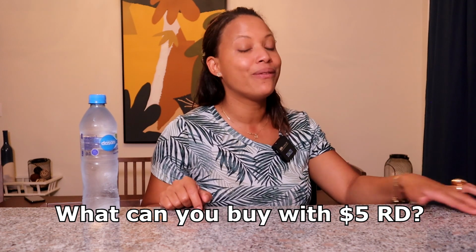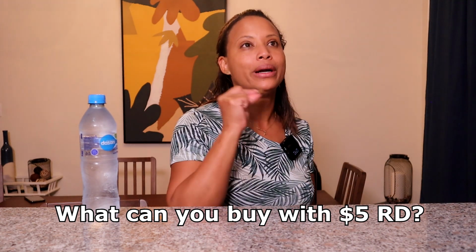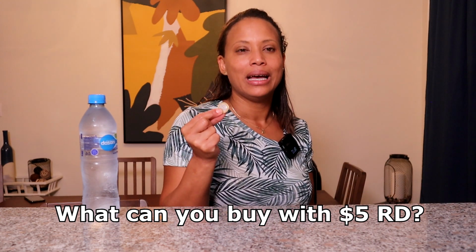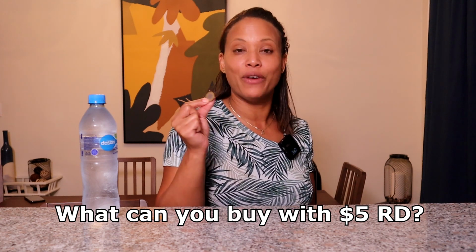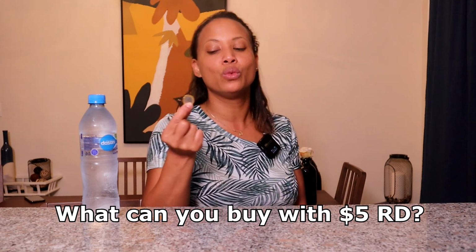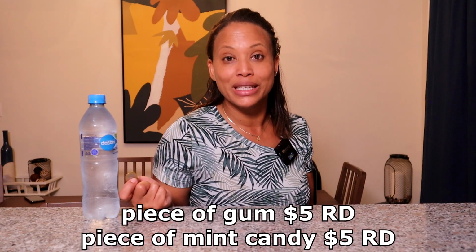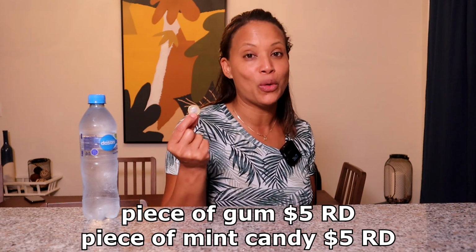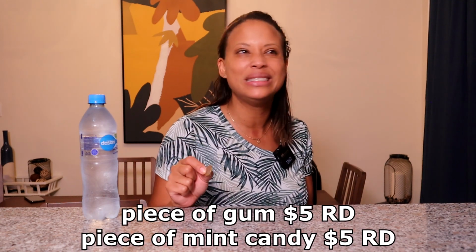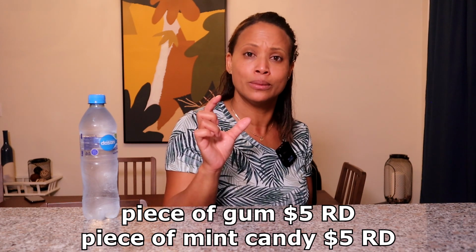Now we also have a small coin. This is the 5 pesos, which is the last one. But with 5 pesos, there are not that many things that you can get either. If you are familiar with the colmado, you can go to the colmado, and it gets you a few things. You can buy a package of gum.